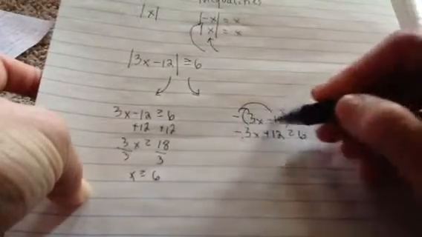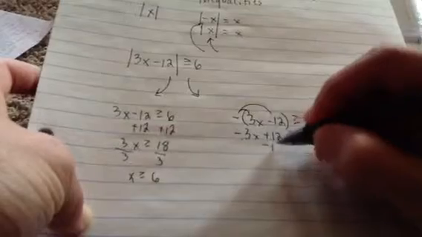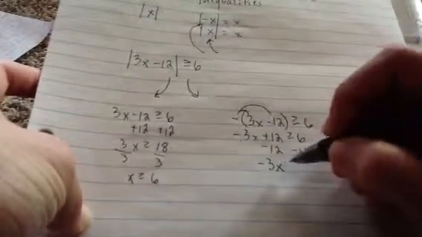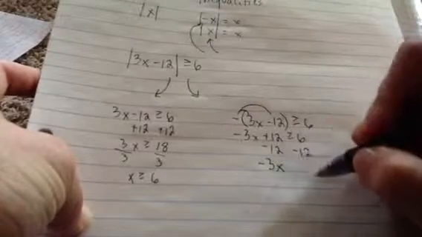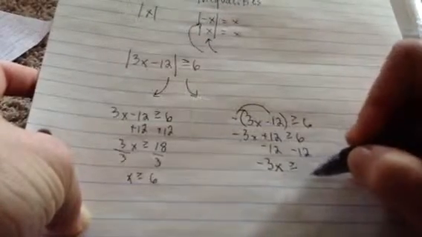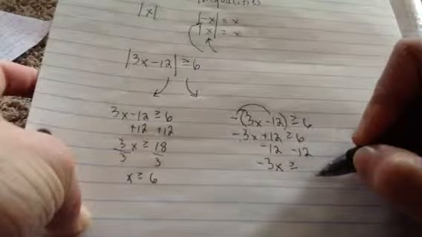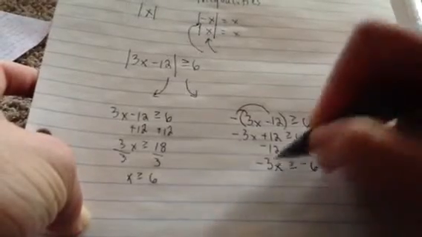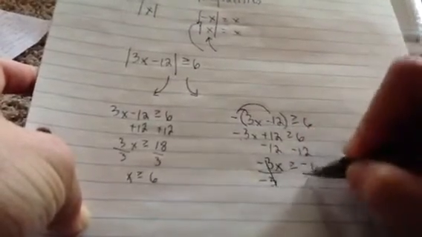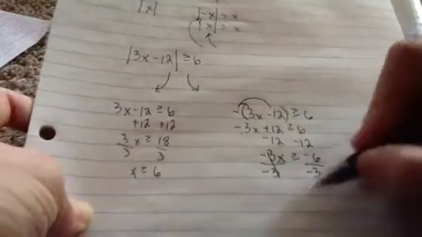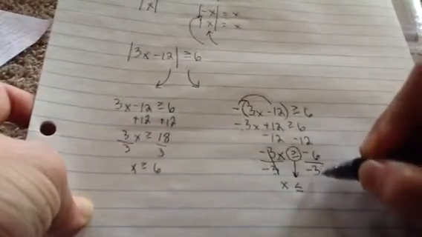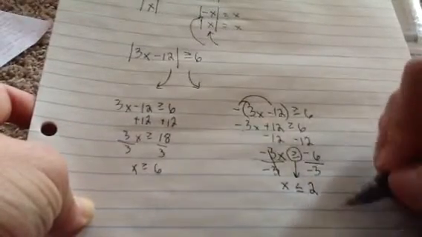That becomes a negative, and a negative times a negative is a positive. We're going to subtract 12. And then we're going to divide by negative 3. Now, that same rule applies when we divide by a negative 3. We have to flip the inequality sign, and 6 divided by 3 is 2. So we have our two answers right there.